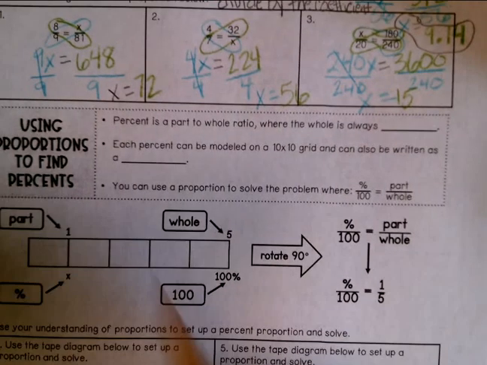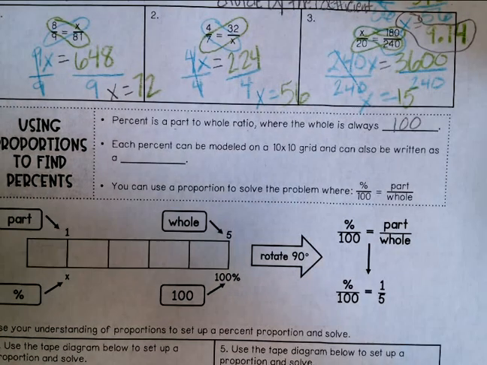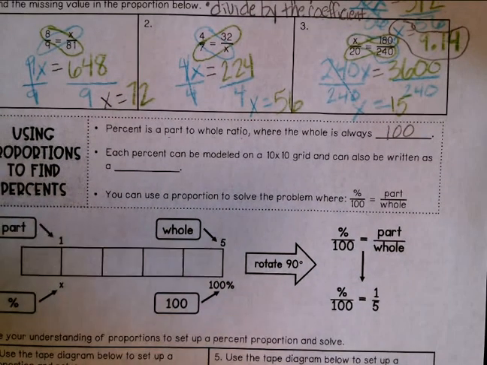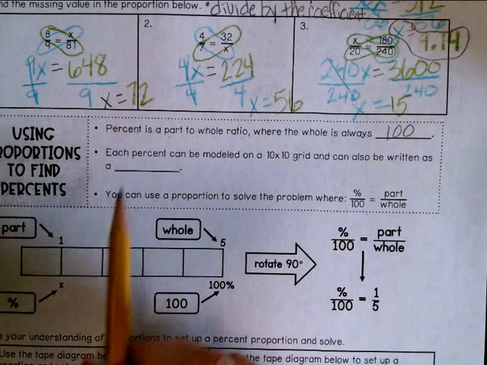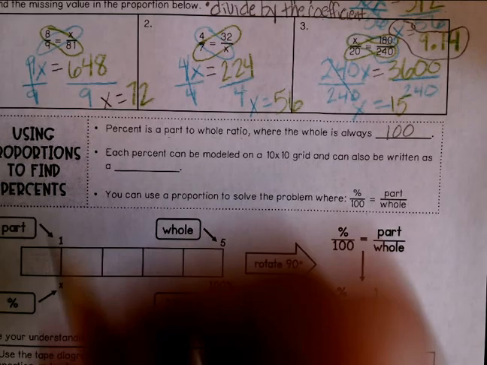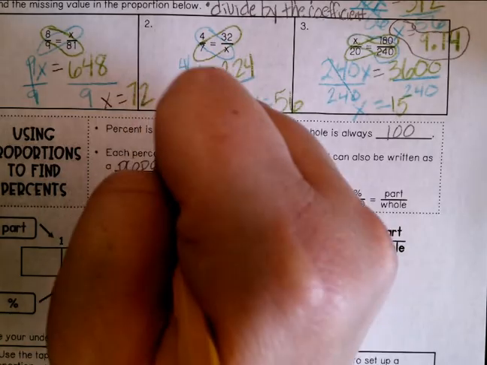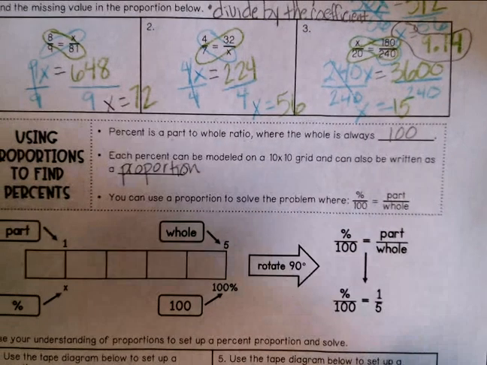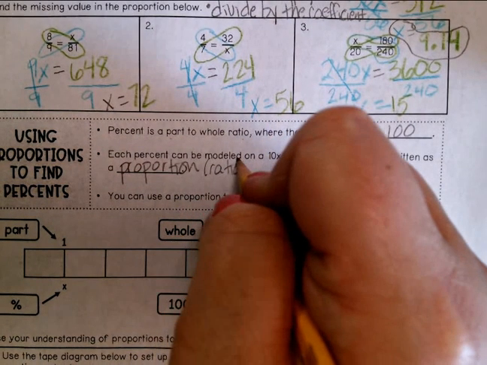Okay? So how do I use proportions to actually find percents? A percent is a part to whole ratio where the whole is always 100. I want you to think about your test grade. You always want to make what percent on your test? A 100. Exactly. Each percent can be modeled on a 10 by 10 grid and can also be written as a proportion. Remember, a proportion is another word for a ratio.